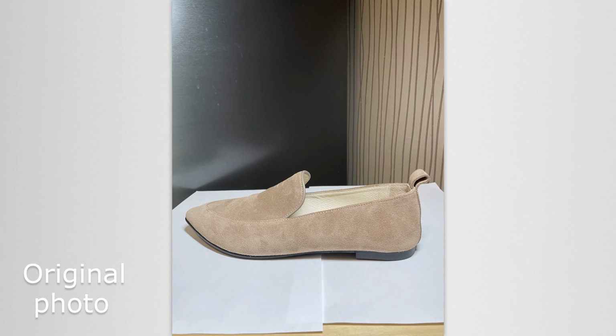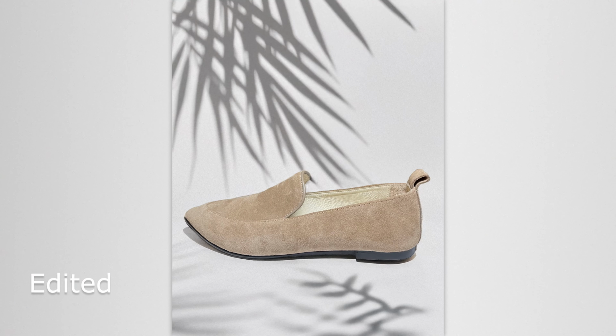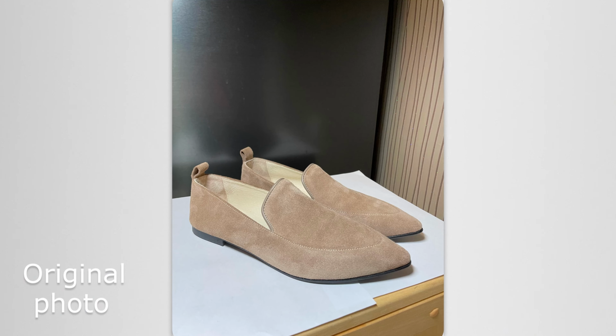Now you're about to find out how we increase conversions in our clients' online stores by hundreds of times in just a few simple steps and make your photos look as if they were taken in a professional studio.